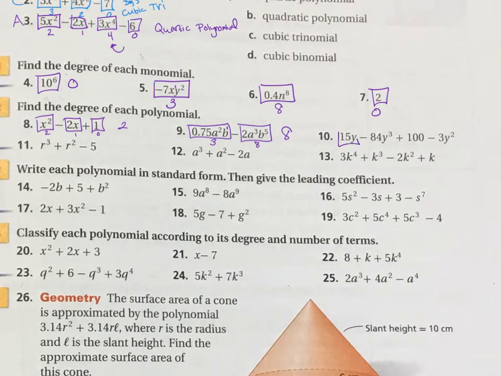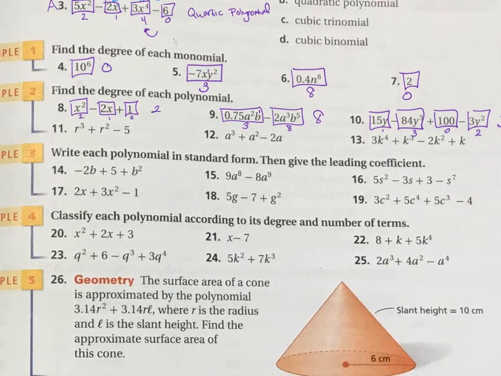Okay, for number 10, let's see, we have 1, 3, 0, 2, so the highest degree is 3. Okay, now writing each polynomial in standard form. I'm skipping 11 through 13. But the answer, just so you know, 11 should be 3, 12 should be 3, and 13 should be 4.